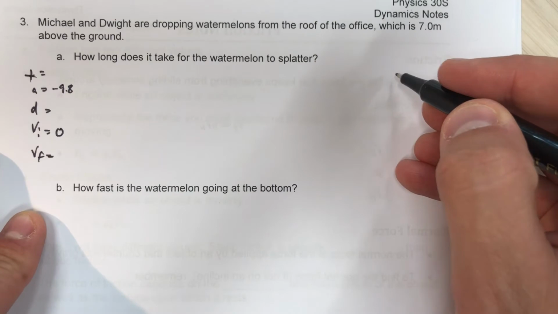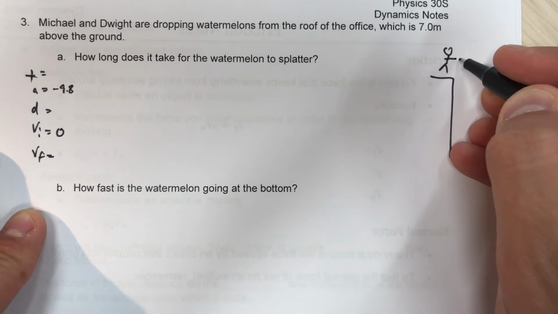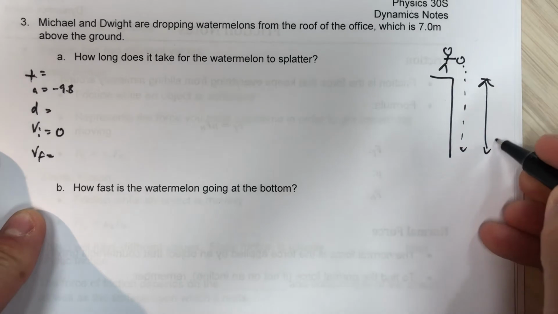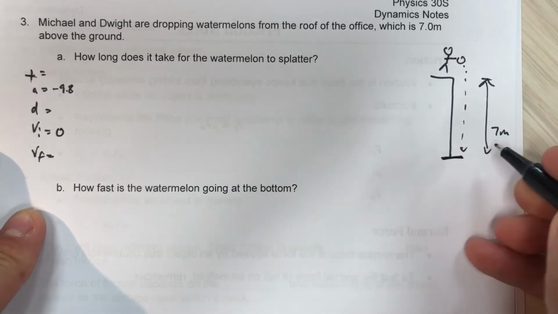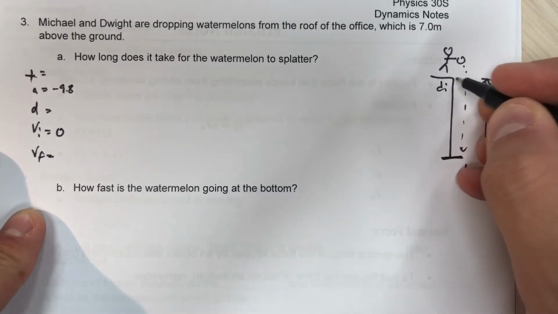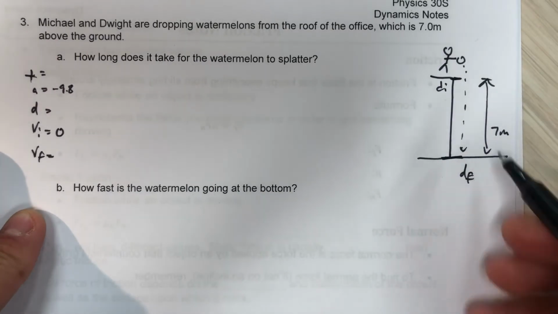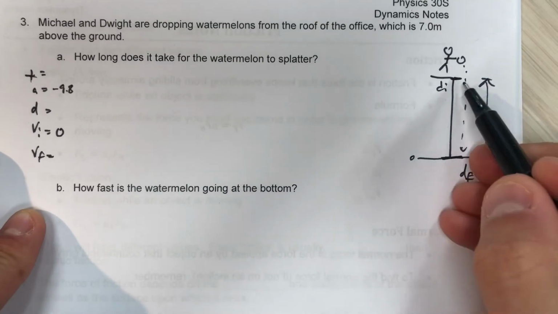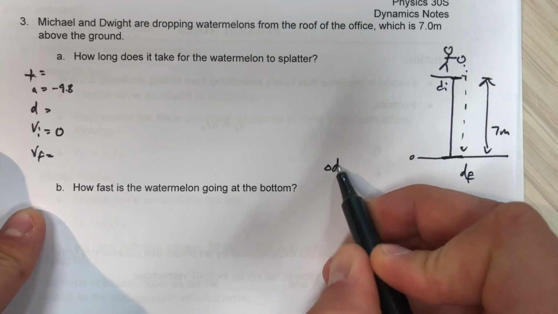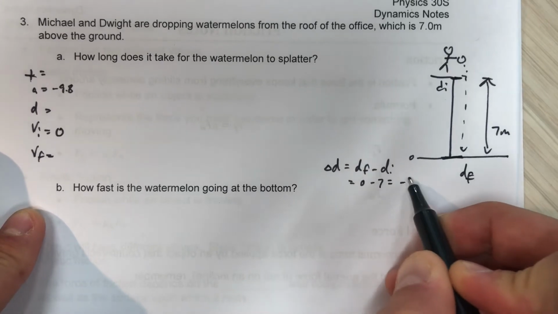So if you have an office and here you are, you're Michael dropping this watermelon out the office. Here's 7 meters over here. This is the final point. Your final point, this is your initial displacement right over here. So traditionally, we use the ground as our reference point, representing 0. Here, this would be positive 7. So if you wanted to actually say, what is your change in displacement? Final minus initial, that's going to be 0 minus 7, which is negative 7.